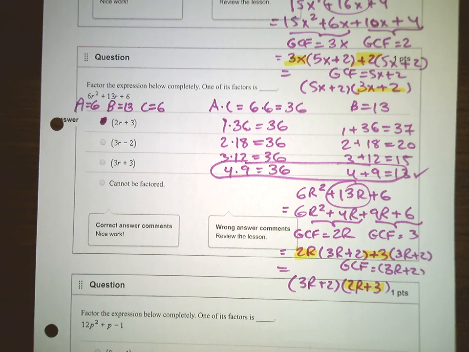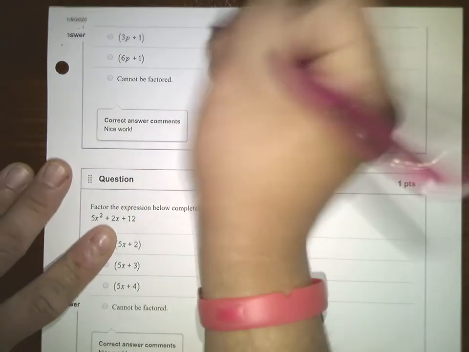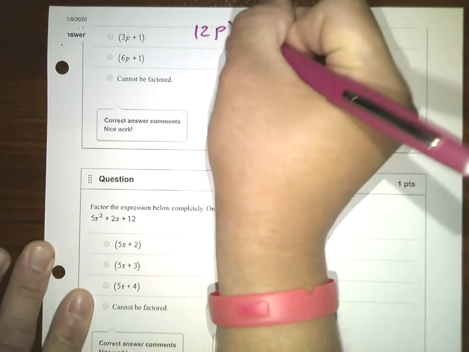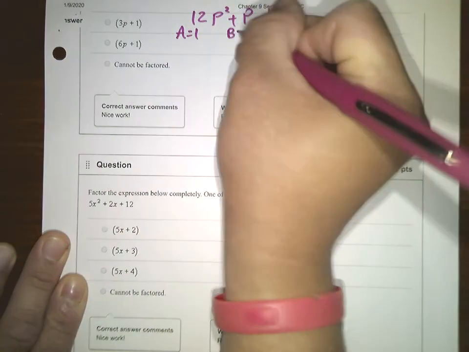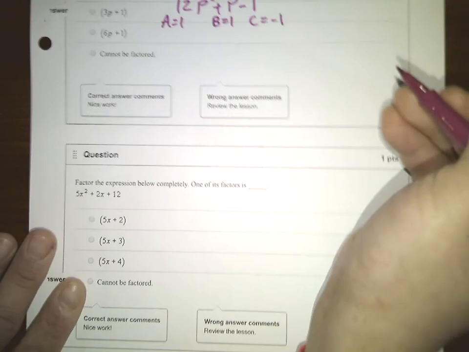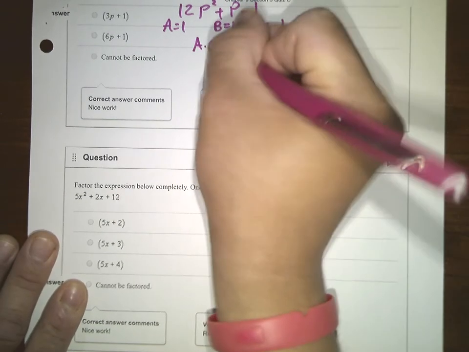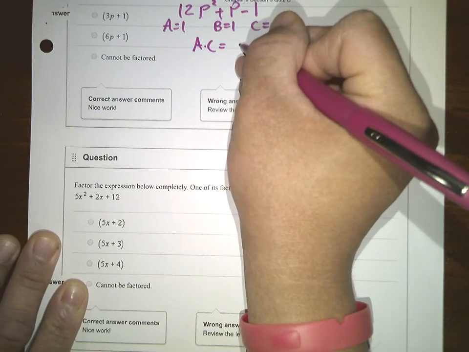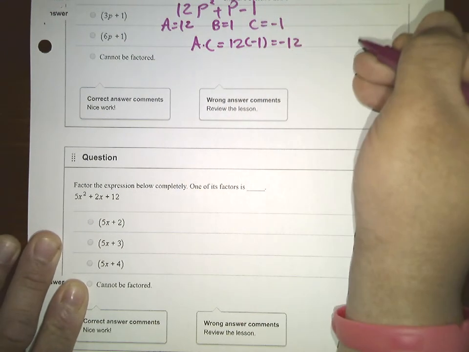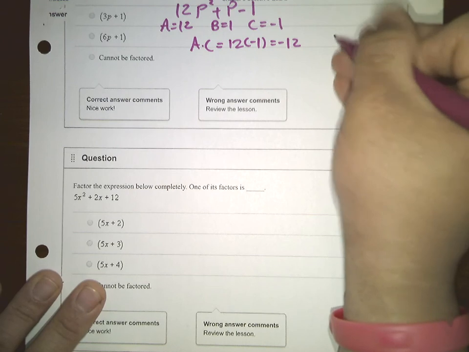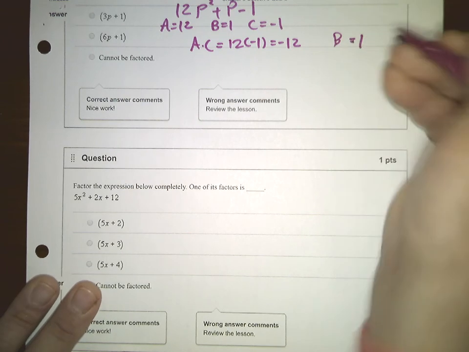All right, so let's do this example, but I'll do this over on another page here. So it was 12p squared plus p minus 1. So A is 12, B is 1, C is negative 1. So A times C is 12 times negative 1, which is negative 12. And then the B was 1.